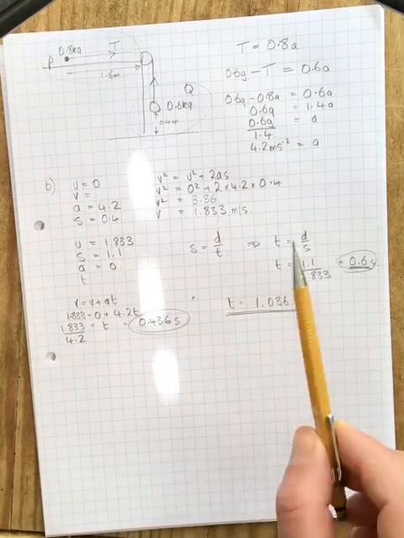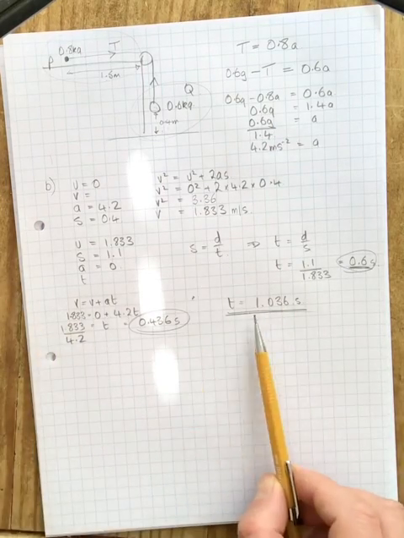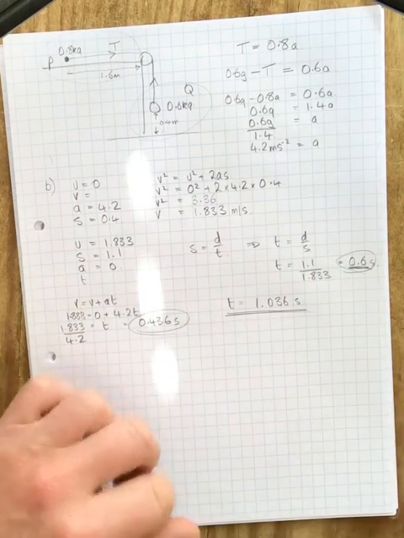Now this part B, I've done it a particular way. There are several other ways of arriving at the same answer, just using your suvat equations.